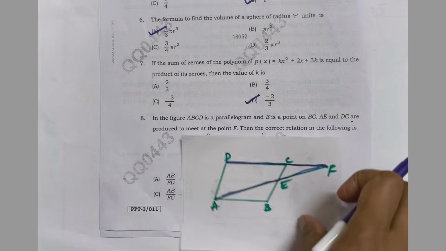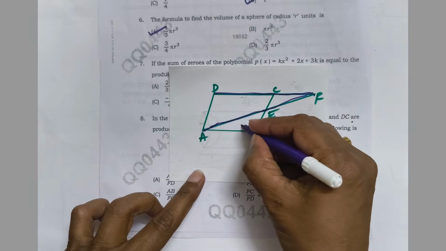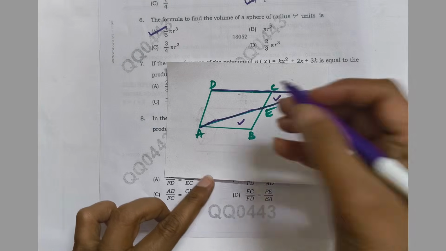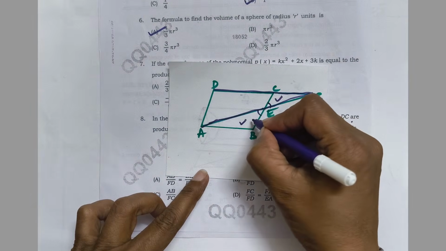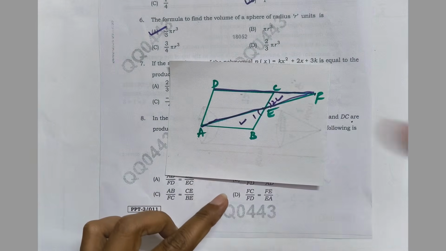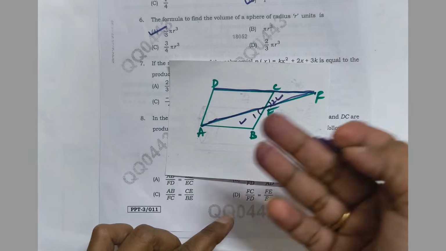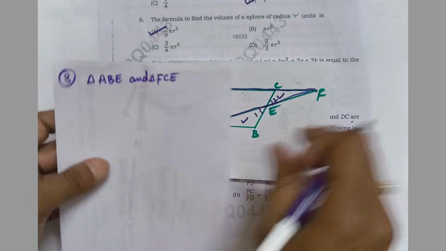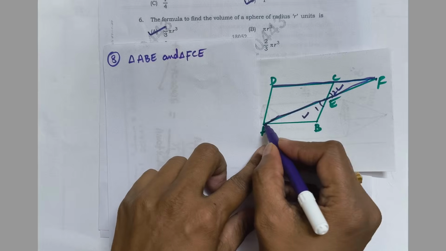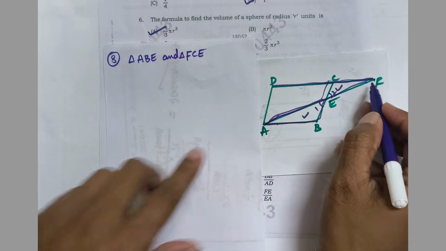This is the question. So in this question, which triangles will we compare? So this triangle we will compare. For seeing only we will understand this angle equal to this angle. Angle 1 equal to angle 2. What is the reason? Vertically opposite angles. One angle proved means these two are similar triangles by angle similarity rule. So which triangles are you comparing? Triangle ABE and triangle FCE you are comparing.